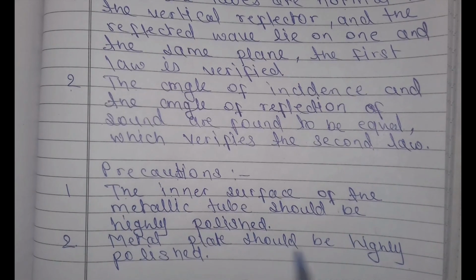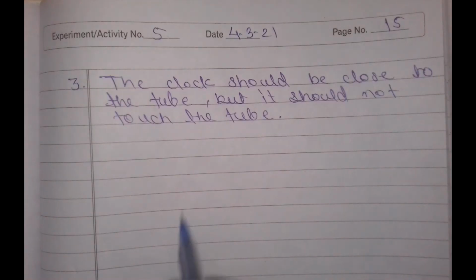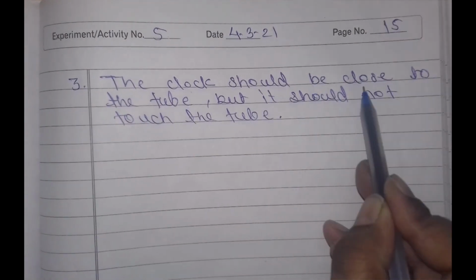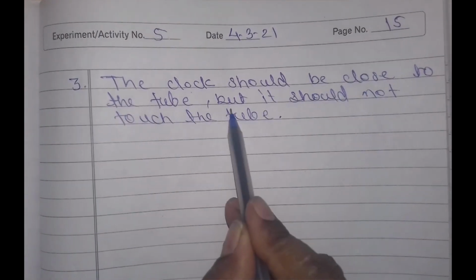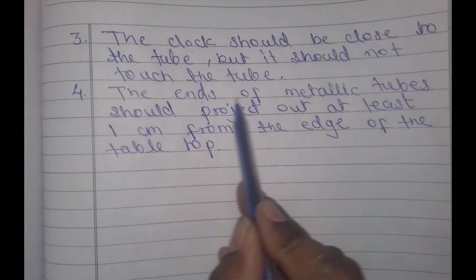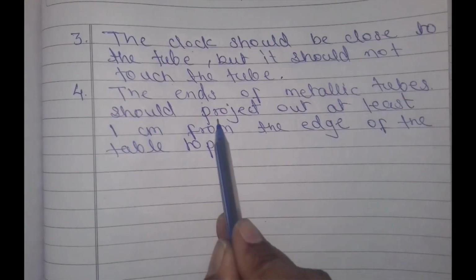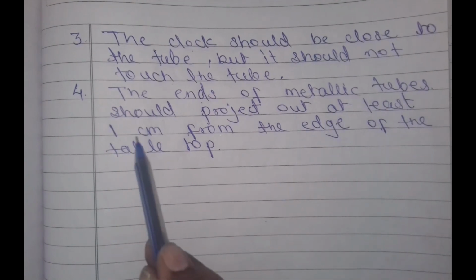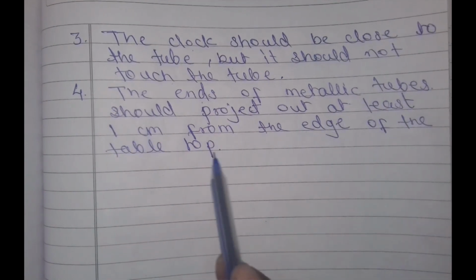Metal plate should be highly polished. The clock should be close to the tube, but it should not touch the tube. The ends of metallic tubes should project out at least 1 cm from the edge of the tabletop.